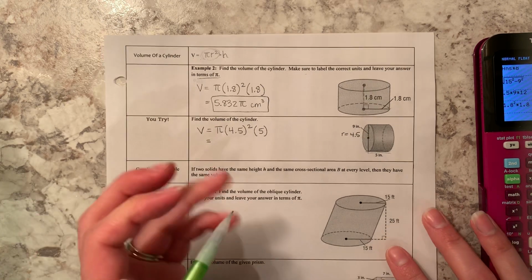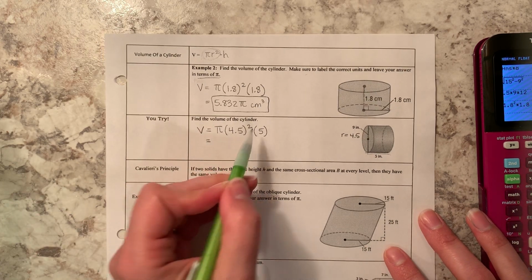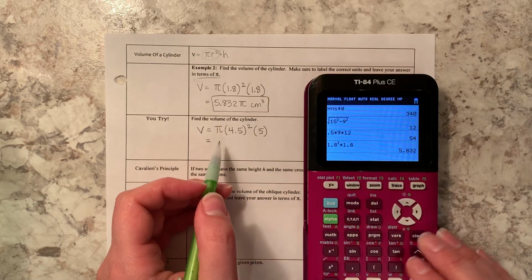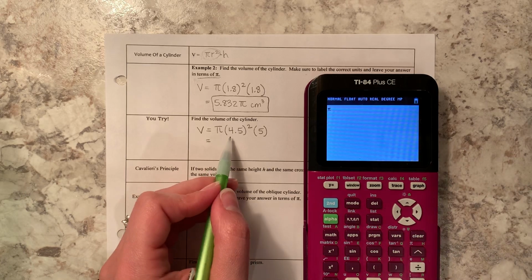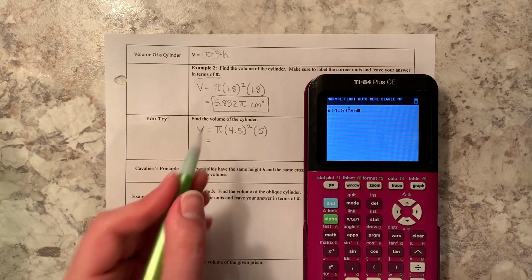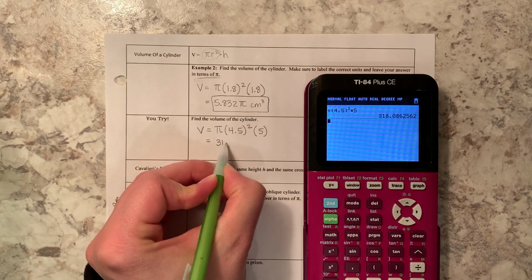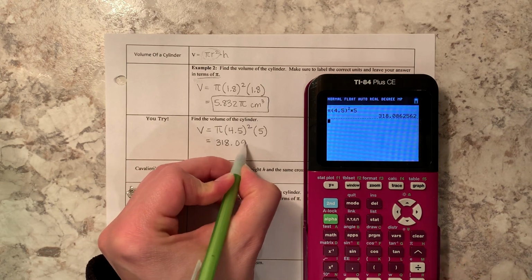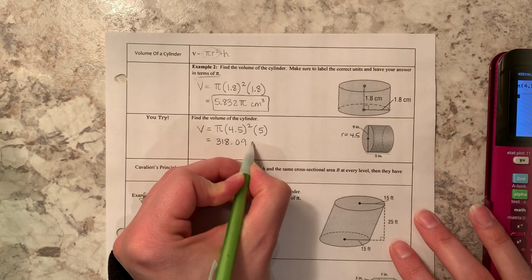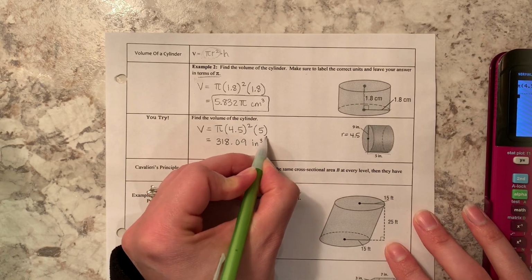For this one, it doesn't specify to leave your answer in terms of pi, so let's just put it all in the calculator all at once. So I've got pi times 4.5 squared times 5, and I get 318.09, if I round to the nearest hundredth, inches cubed.